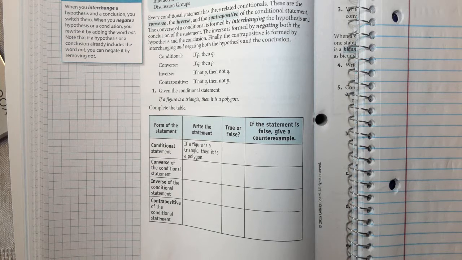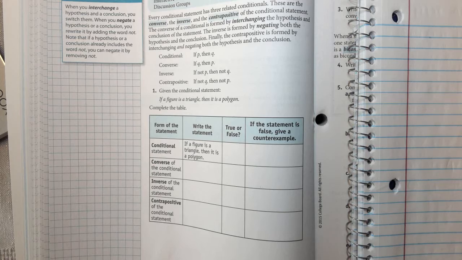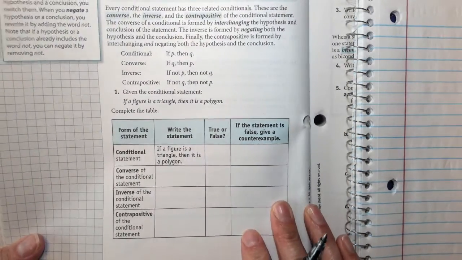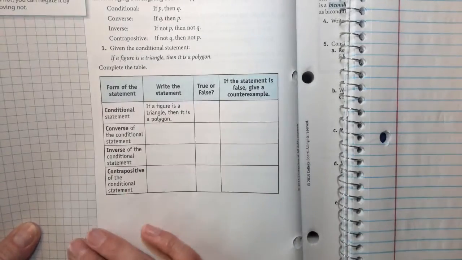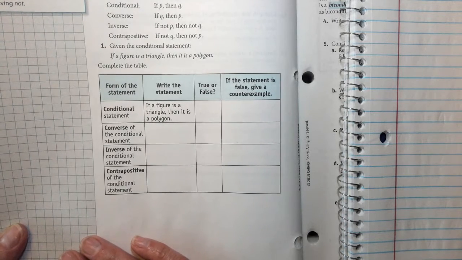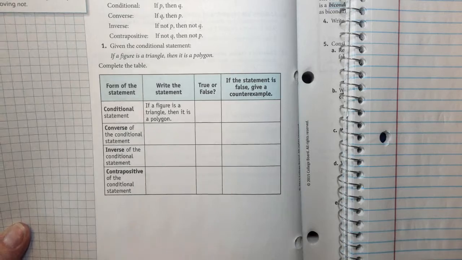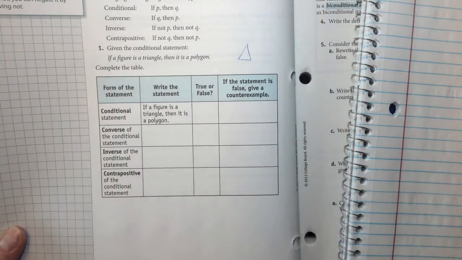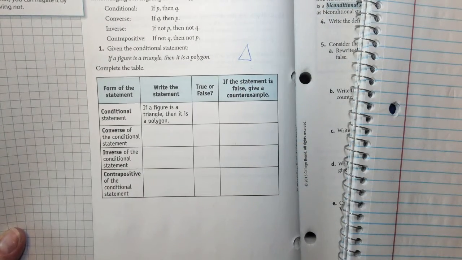So here we go. We're going to take a look at this concept of a conditional statement again. So the example they gave us, if a figure is a triangle, then it is a polygon. So we know what a triangle means, but do you guys know what a polygon means?